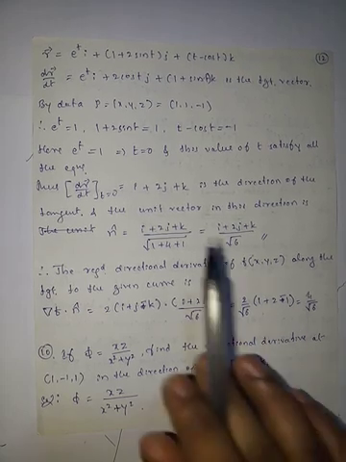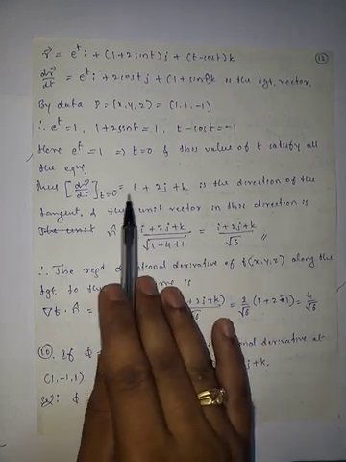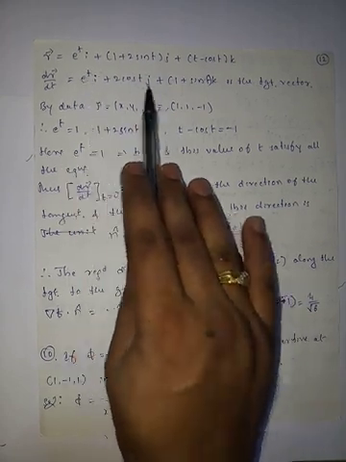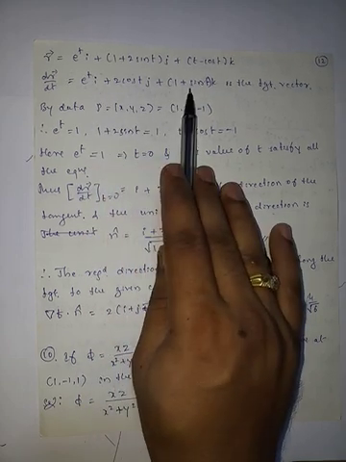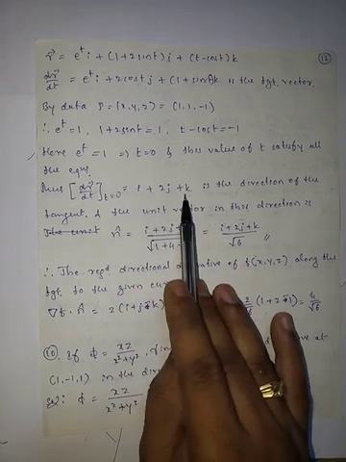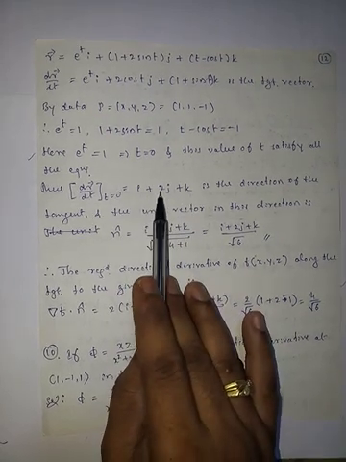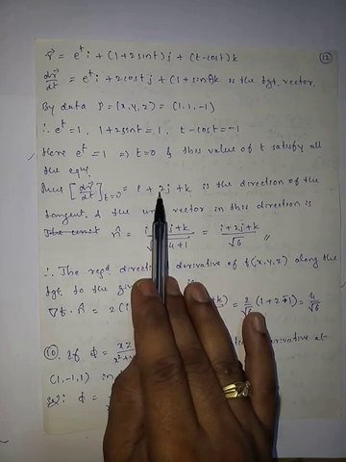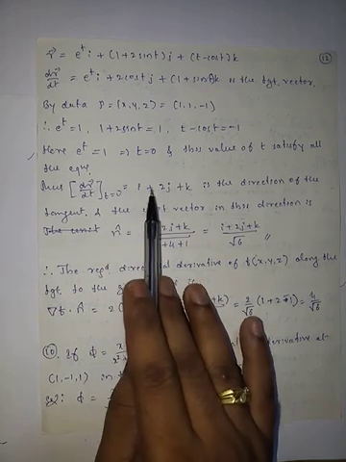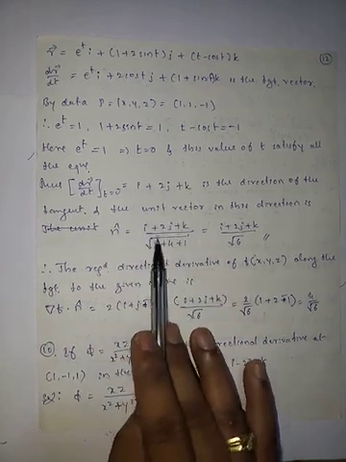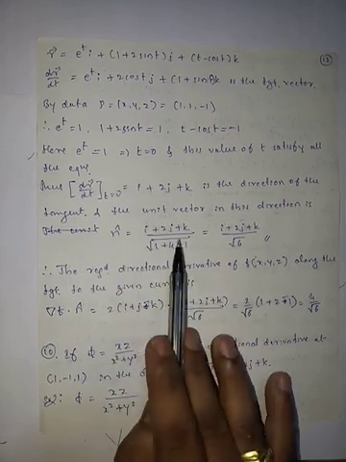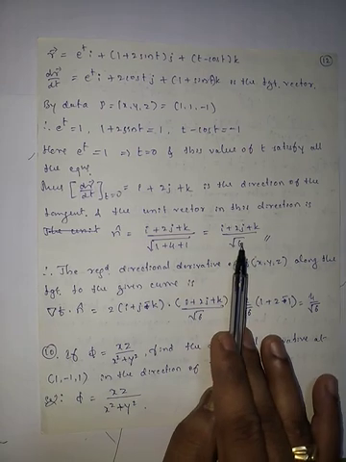Now dr by dt at t equal to 0 is i plus 2j plus k. Putting t equal to 0 in this dr by dt, we get the direction i plus 2j plus k. So along this direction we have to find out the directional derivative. So from this we have to find the unit vector. So the unit vector is given by i plus 2j plus k divided by the magnitude of that, that is square root of 1 plus 2 squared, 4, plus 1 squared, 1. So this is the unit vector.